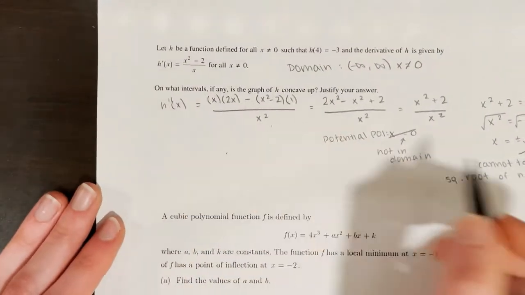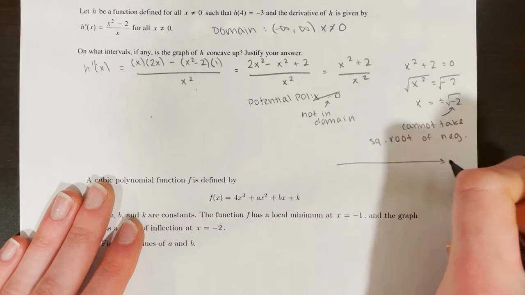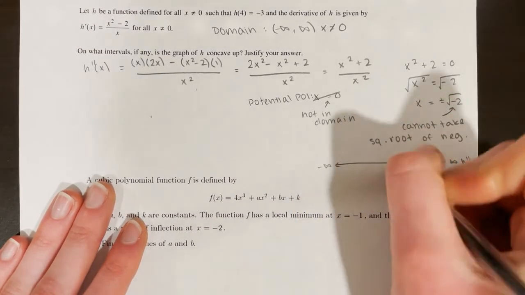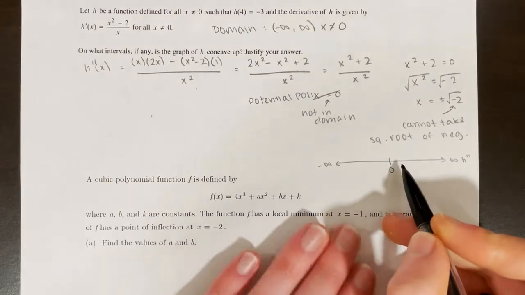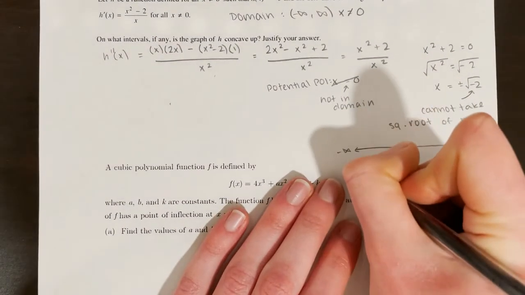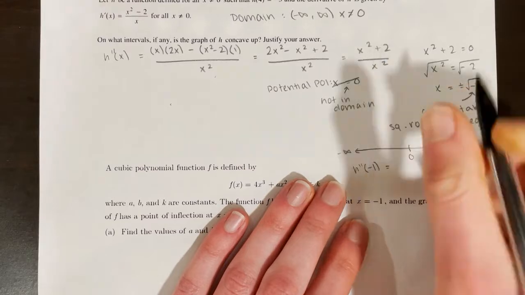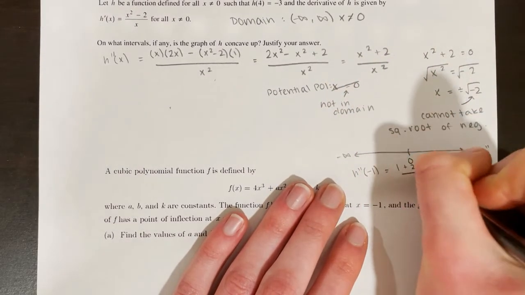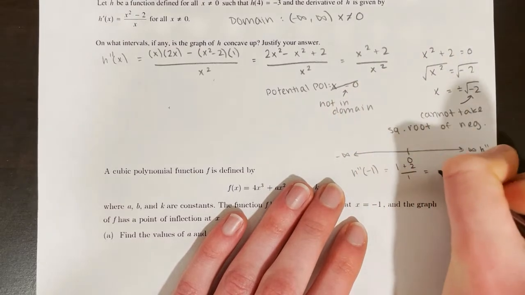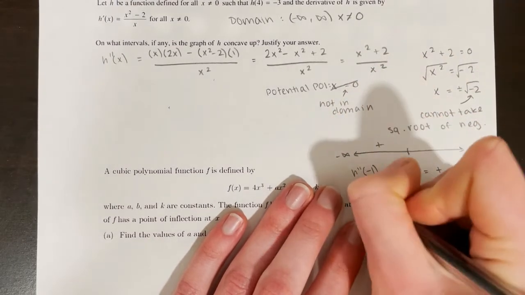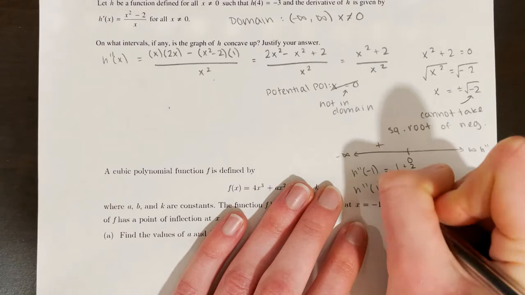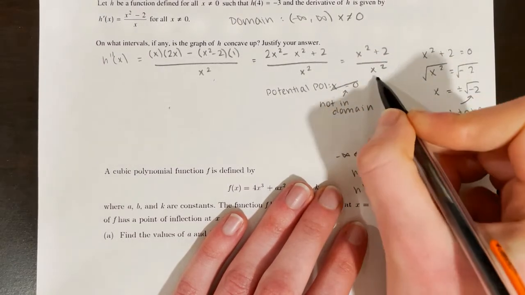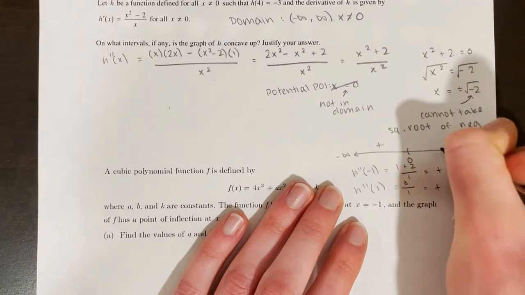So when I go to make my sign chart, I'm just going to have it going from -infinity to infinity, and this is my sign chart for h double prime, and then I'm going to have that one domain issue, 0, on my sign chart. Now I will find h double prime of -1. H double prime of -1 will be -1 squared, which is 1, plus 2 over negative 1 squared, which is 1. So 3 over 1, which is a positive number. Then I will find h double prime of 1, which is 1 squared, 1 plus 2, so 3 over 1 squared, which is 1, which is also a positive number.